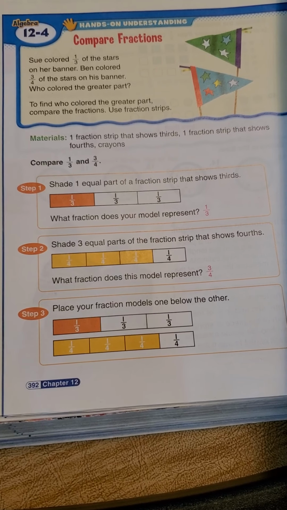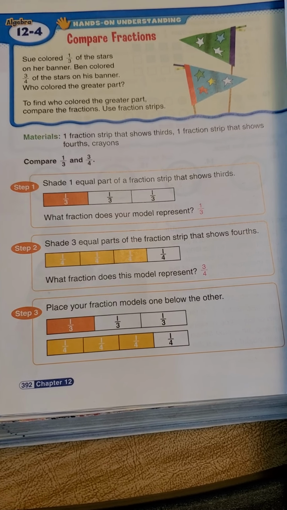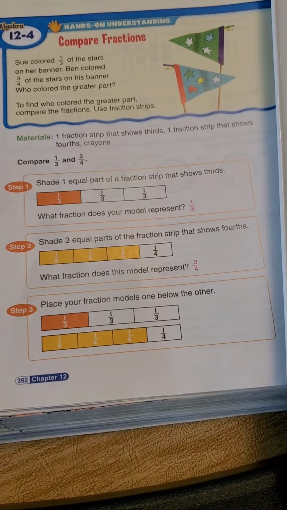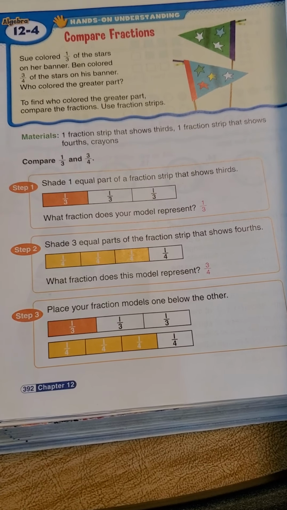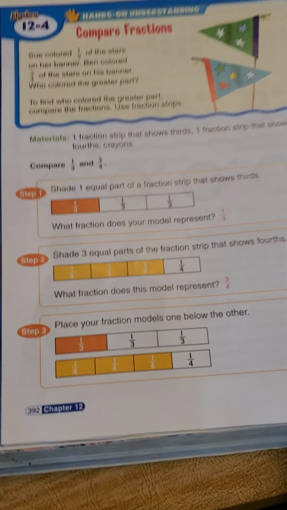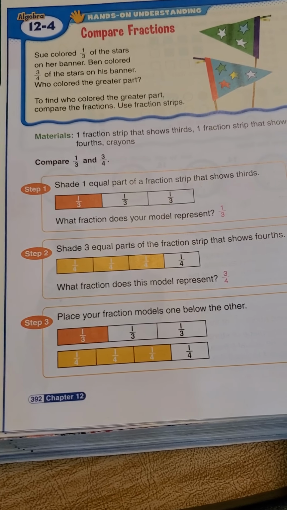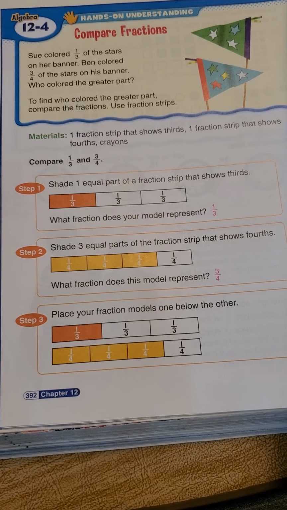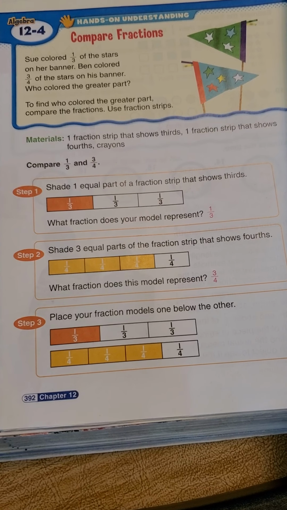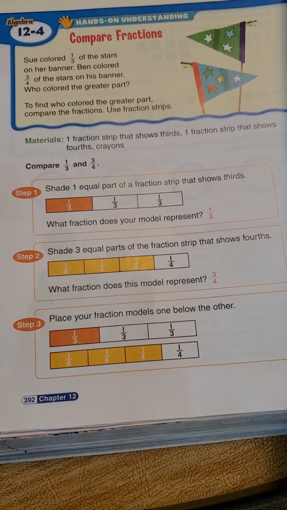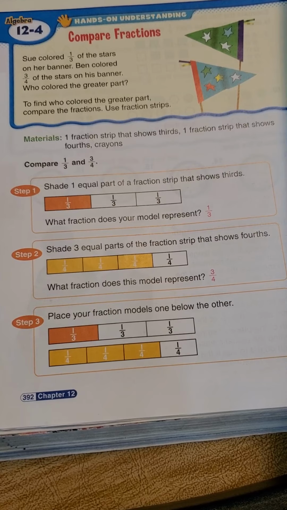Hi, third grade. We are on lesson 12.4 on page 392, and we are doing comparing of fractions. Okay, so I want you to look at the problem here on the top. Sue colored 1/3 of the stars on her banner. Ben colored 3/4 of the stars on his banner. Who colored the greater part?